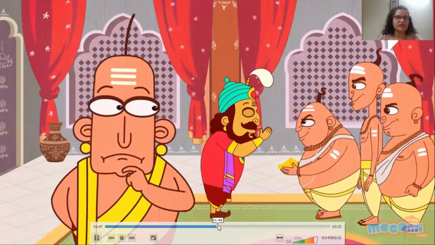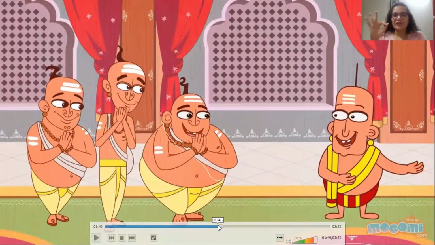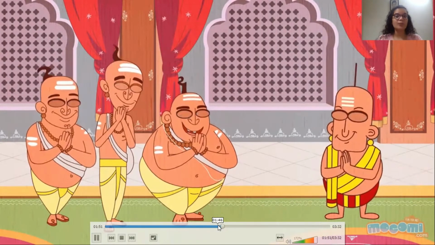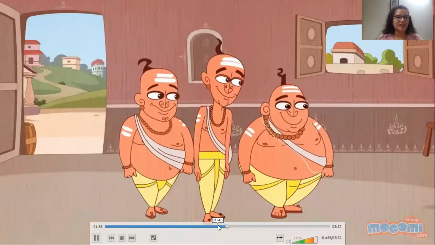So Tenali Rama saw these Brahmins. Next day, he invited them. Before we start again, do you understand the story? Yes? Okay. So I'm going to start from the second half again. So Tenali Rama invited these Brahmins to his place the next day to perform his mother's last rites. And the Brahmins agreed and came the other day to his place.